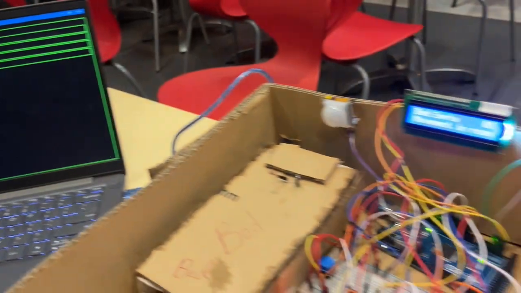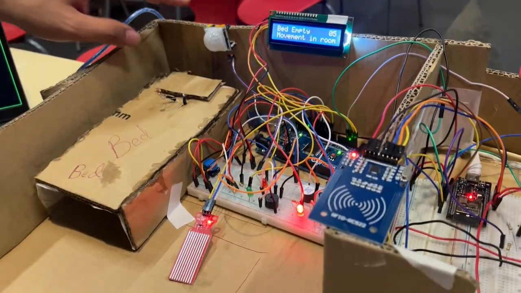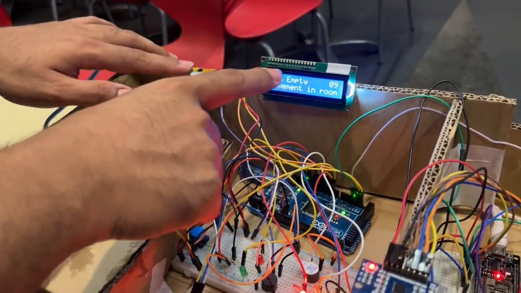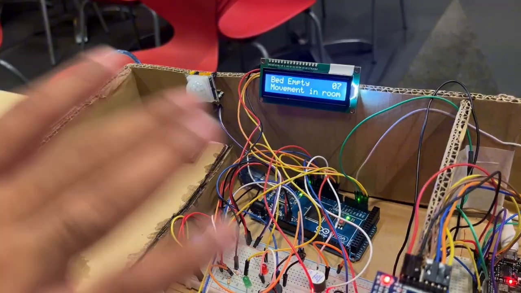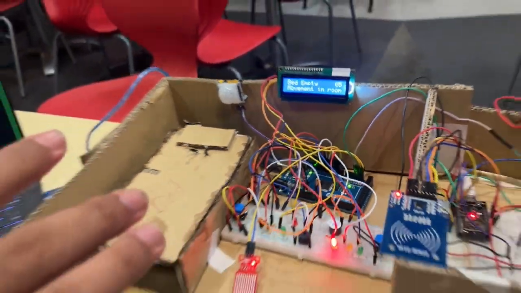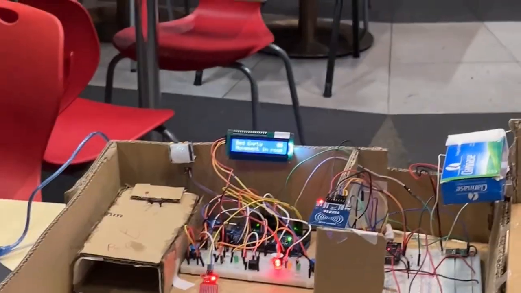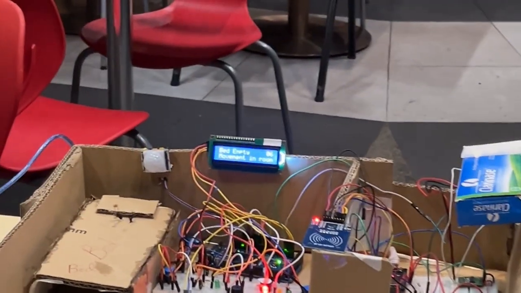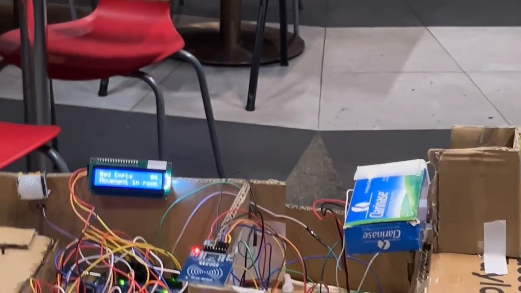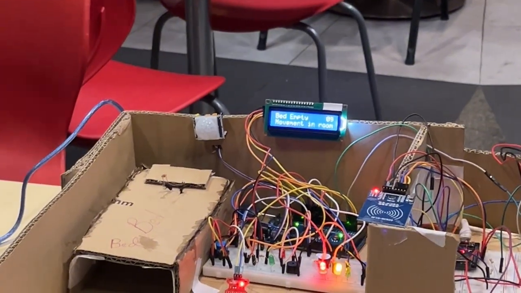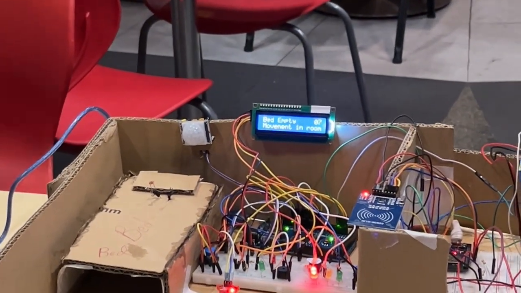That was one part. Now the second part is the LDR. Right now there's a movement in the room. What if there's no movement in the room? We will move back. Within 10 seconds, if there's no movement in the room, it is considered as empty.